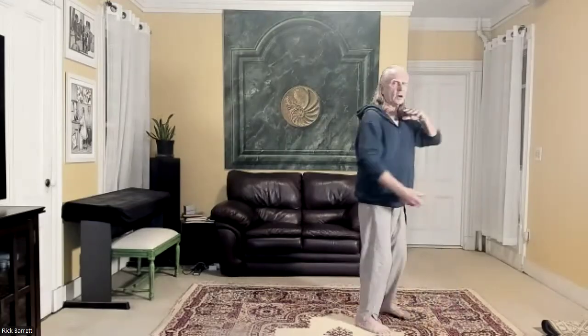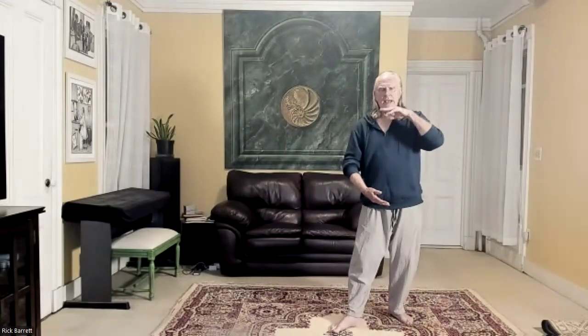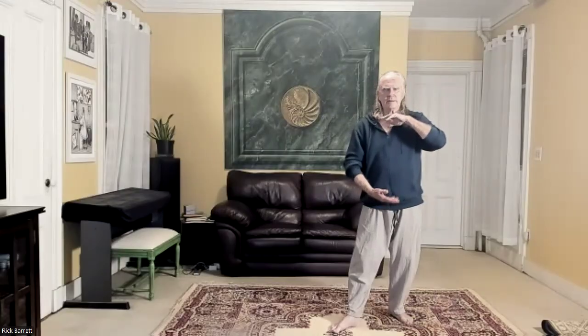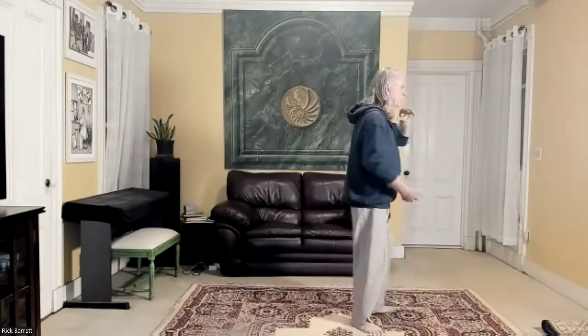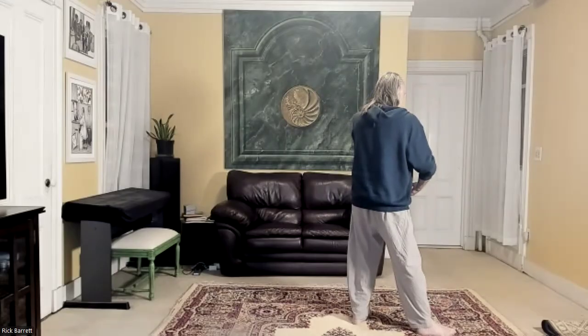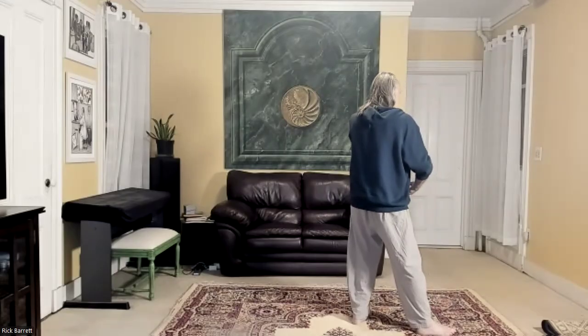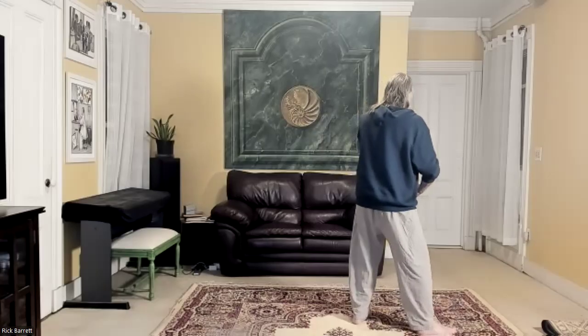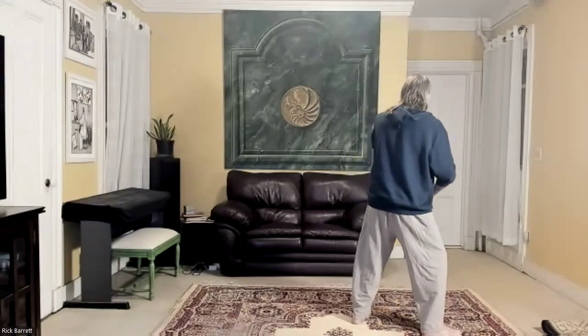Your arms are: left hand up about chest, top of your chest, right hand just below it, down below your navel, like you're holding a big ball. Feel the hun here. Gather. Drawing the bowstring. Right heel. Push your right knee forward.